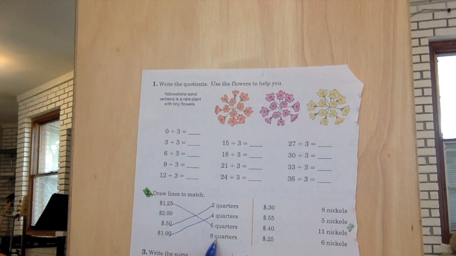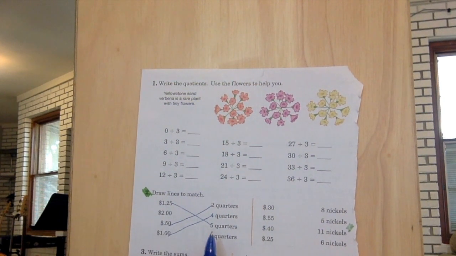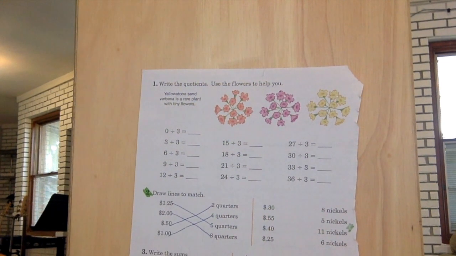And last one, 8 quarters. Let's just make sure, though, that that's the right answer. 25, 50, 75, $1, $1.25, $1.50, $1.75, $2. There we go. Good job. We're going to do the same thing over here with our nickels.